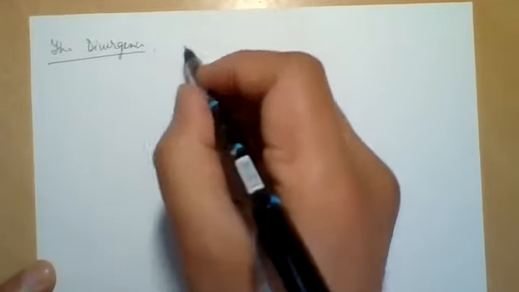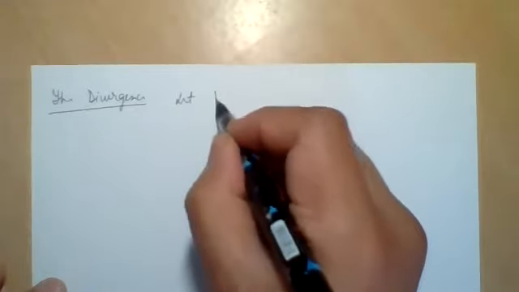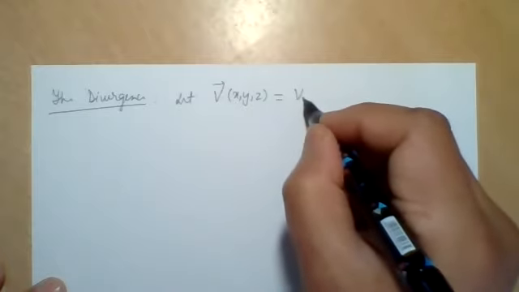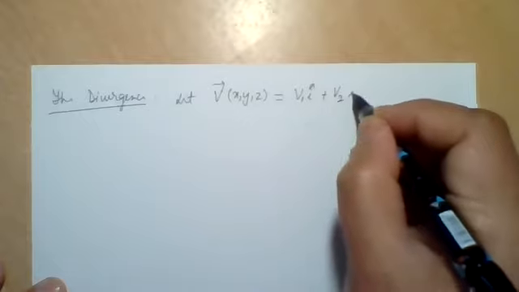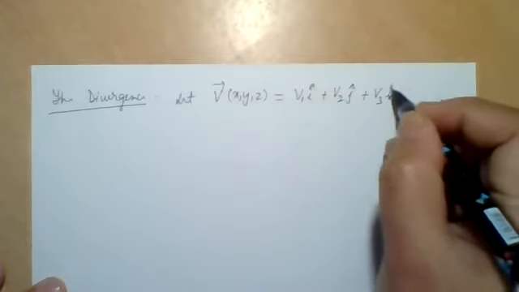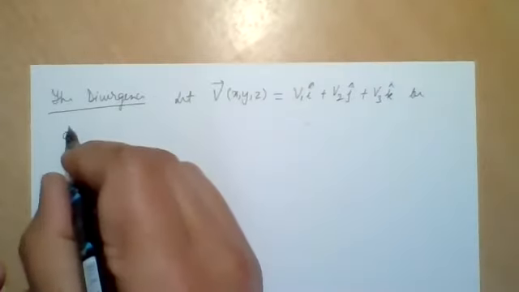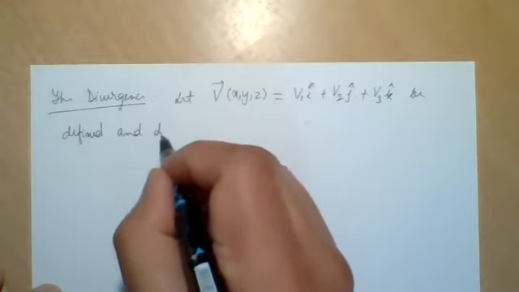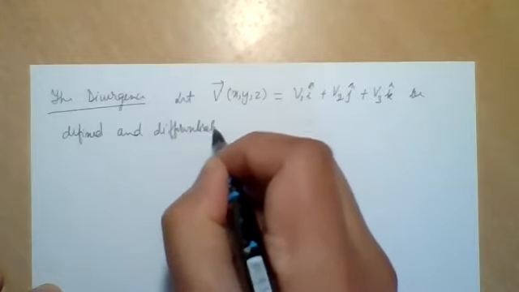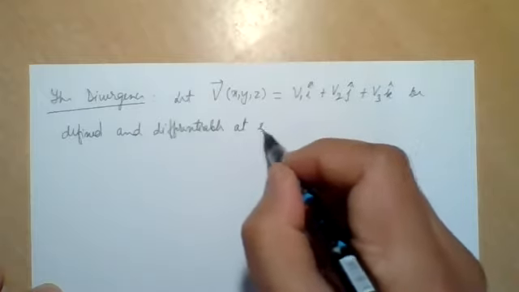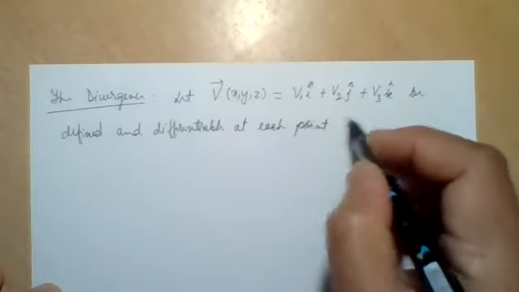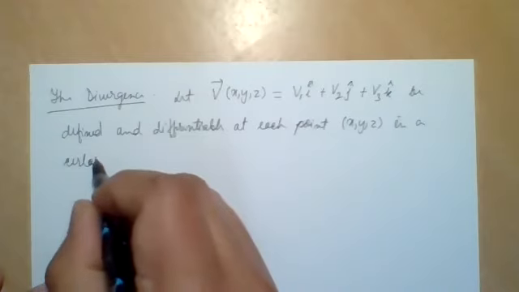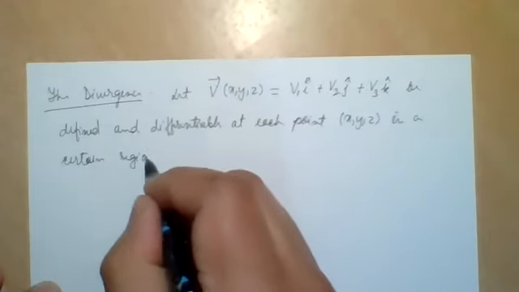Let V of x, y, z be equal to v1 i hat plus v2 j hat plus v3 k hat, defined and differentiable at each point x, y, z in a certain region of space.